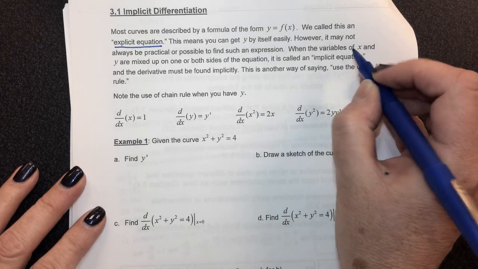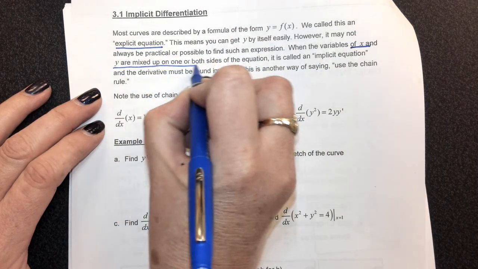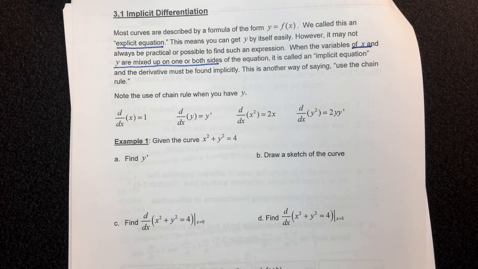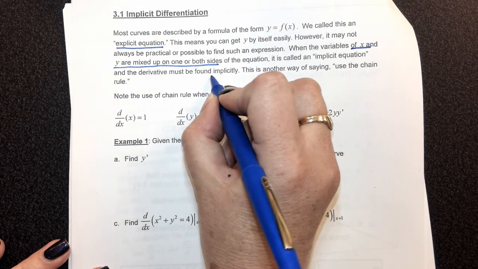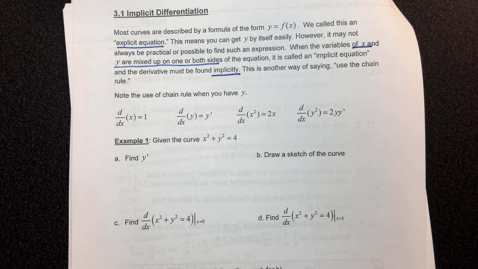So when you have your variables x and y mixed up on one or both sides of the equation, it is called an implicit equation. When this occurs, you're going to have to use implicit differentiation. Really, it's still the same rules that we've been using, but it's as simple as this. When you are taking the derivative of a term that has y in it, you're going to have to multiply it by a dy dx. And then we'll end up solving for dy dx in the end, versus solving for y in the beginning and then taking the derivative.